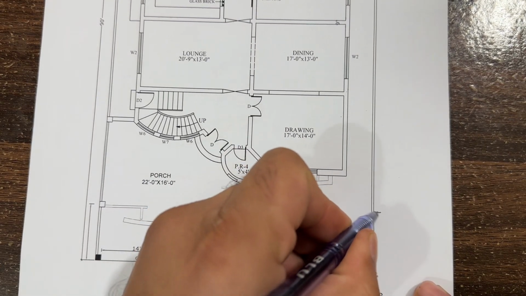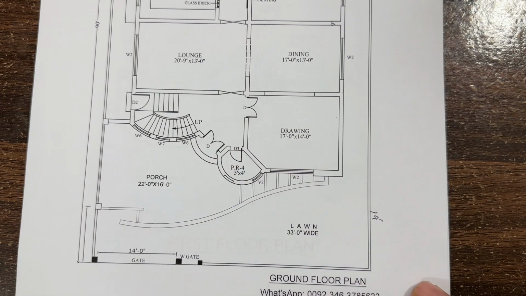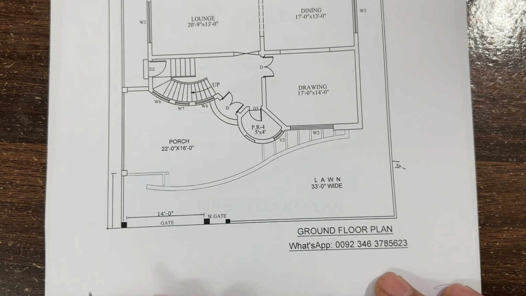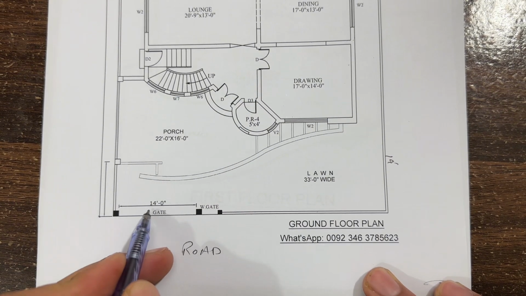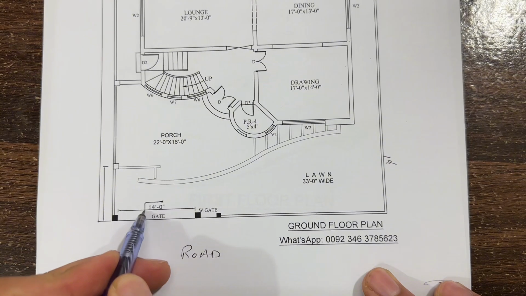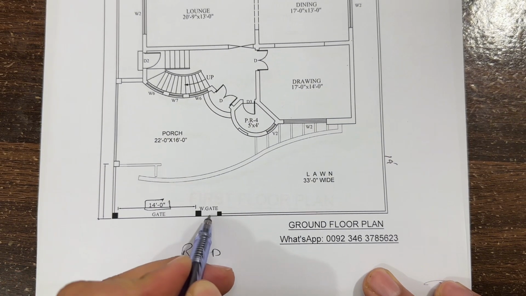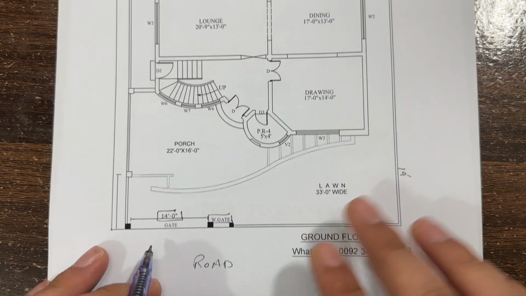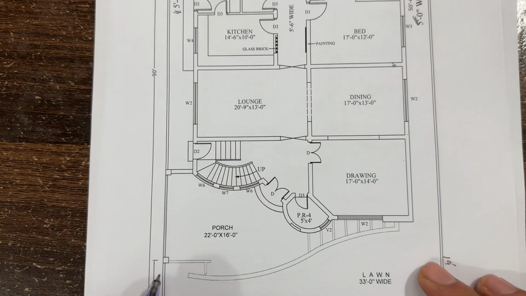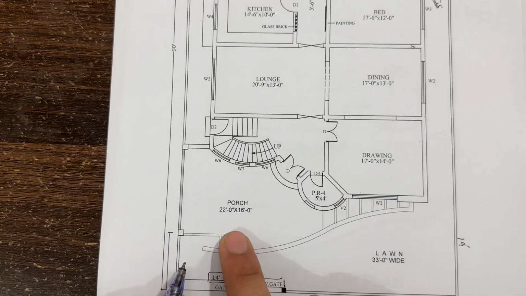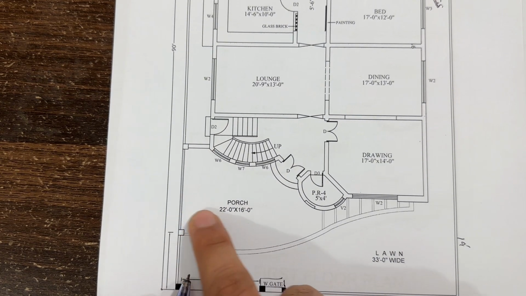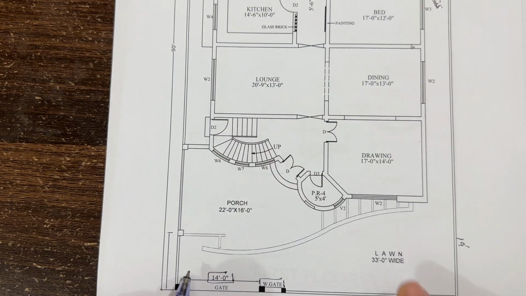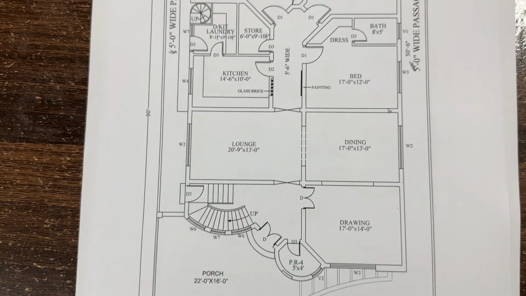This is about 19 feet and the length is 33 feet. If you see, guys, here this is to the road side. Main gate, guys, you can see the size is 14 feet. This is normal gate, the small one, which is about 3.3 feet, right? So when you enter by this main entrance, this is porch size is 22 feet by 16 feet, 22 feet length, and the width is 16 feet. This is front lawn, guys, as I discussed before.